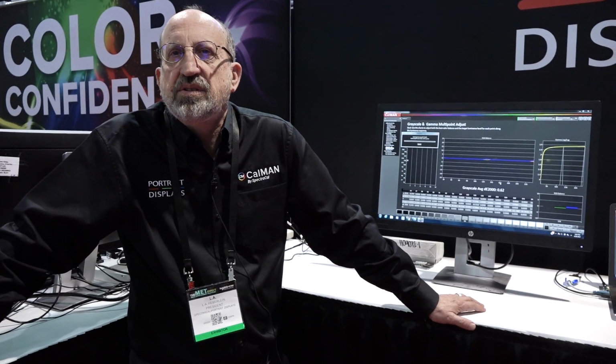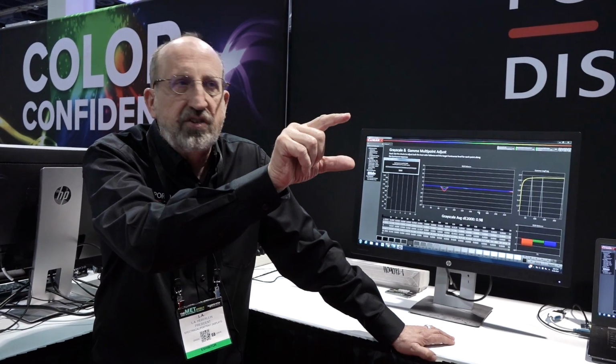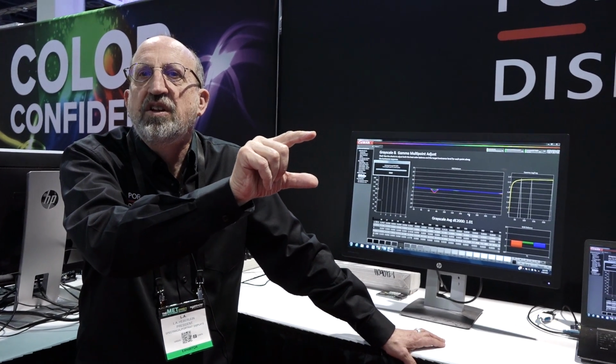Okay, now when you're not connected to that computer, how can you load the calibration into the television itself? This isn't like we're creating a lookup table or something. We're using the internal controls on that television to adjust it.